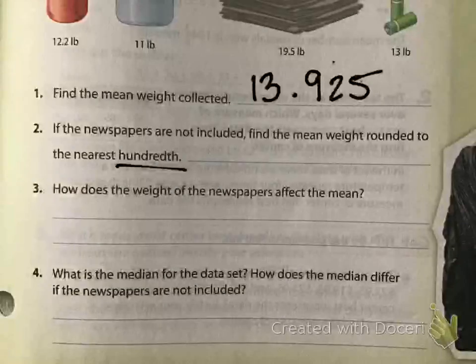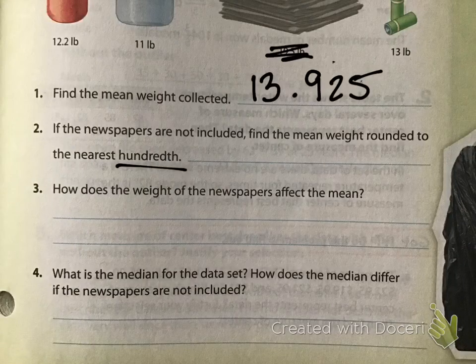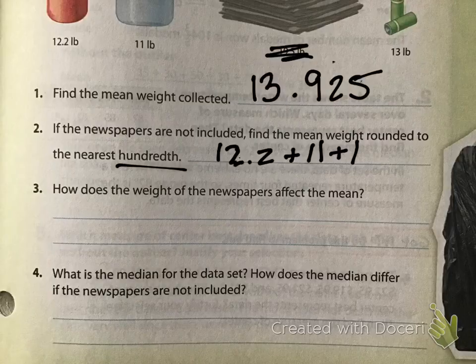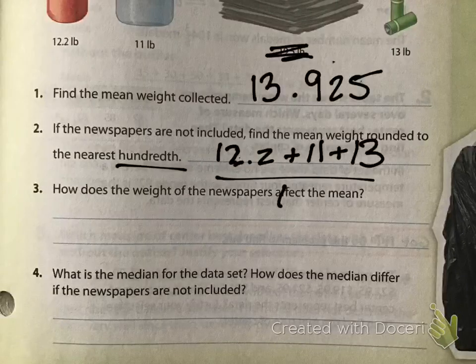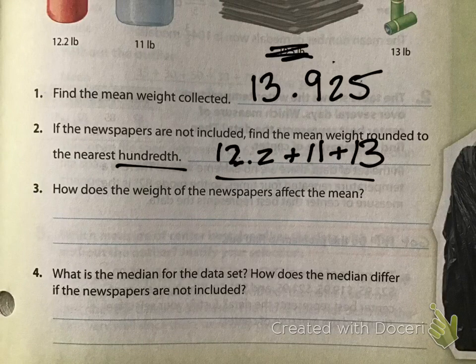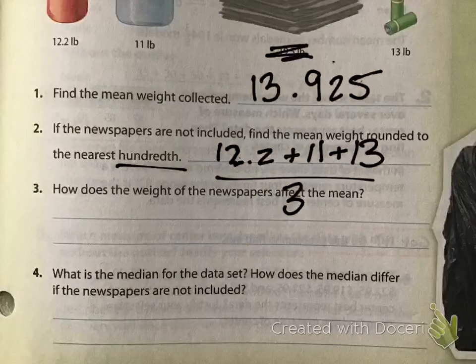If the newspapers were not included, find the mean weight rounded to the nearest hundredth. So now I don't want to include the newspapers. So I'm only going to be adding 12.2, 11, and 13. Am I still going to be dividing by 4? No, because there's now only 3 different numbers.